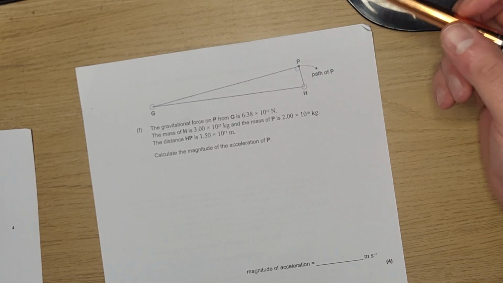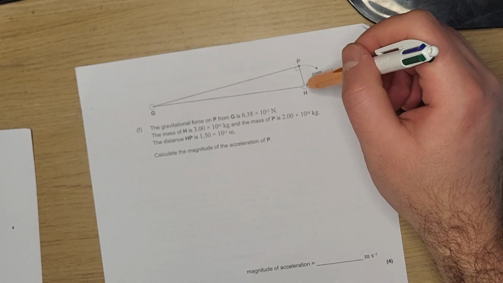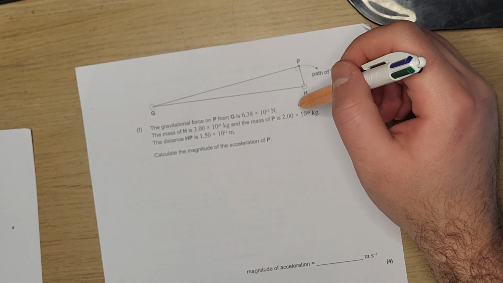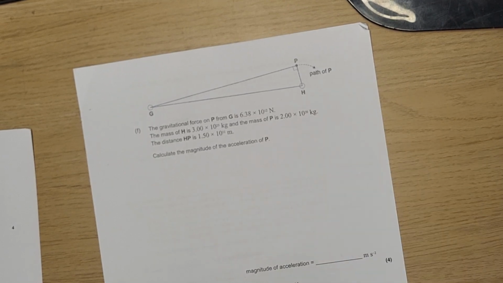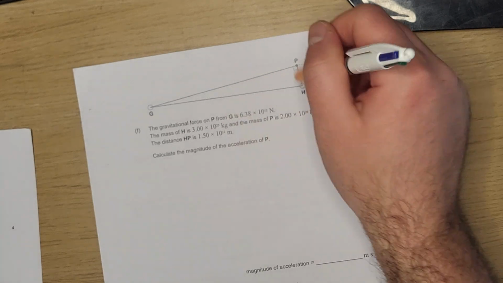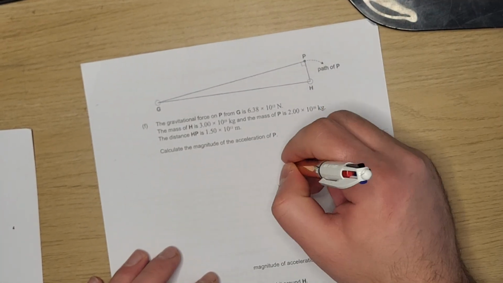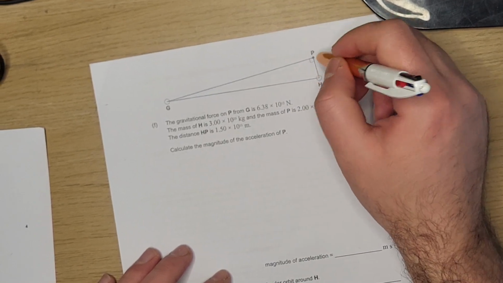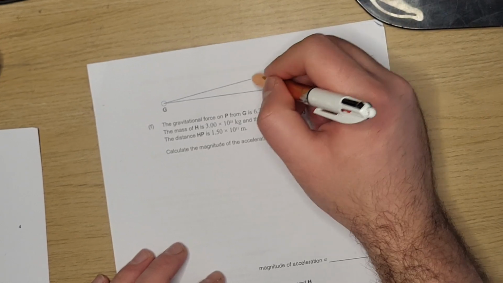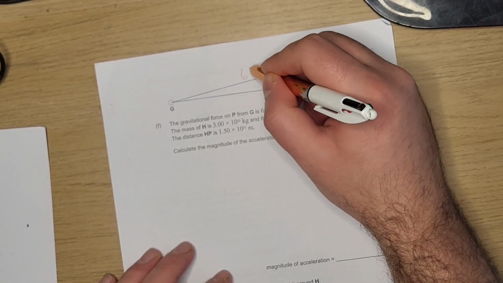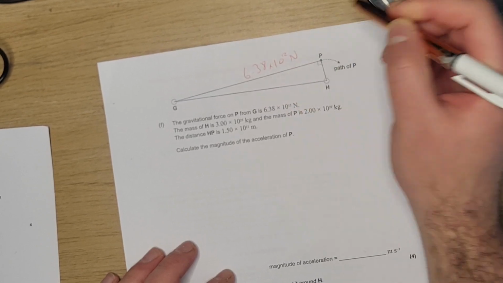Okay, so the way we're going to think about this is we essentially have a sort of forces diagram, right? If we can work out what some of these forces are, we can work out what the forces acting in all three of these lines are. So we're going to think about this in terms of Pythagoras' theorem. This one here, the force on P from G, so this side here, is 6.38 times 10 to the 12 newtons.